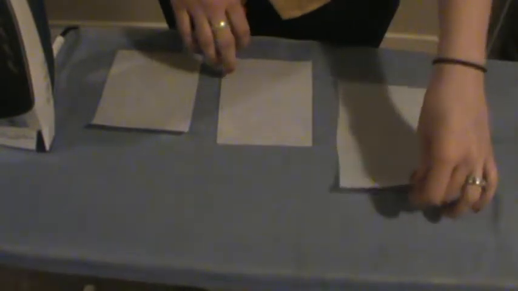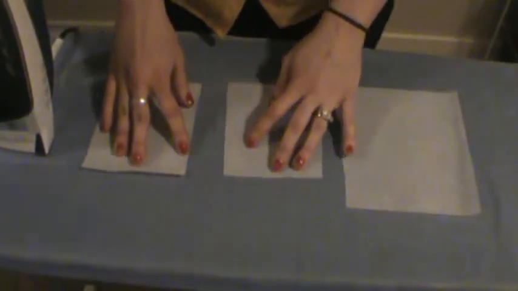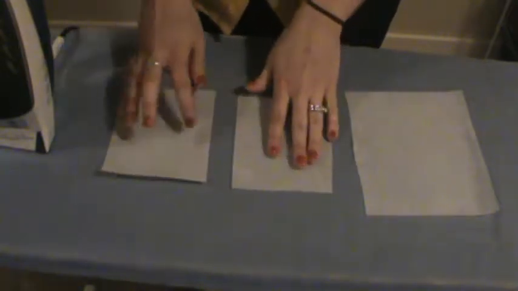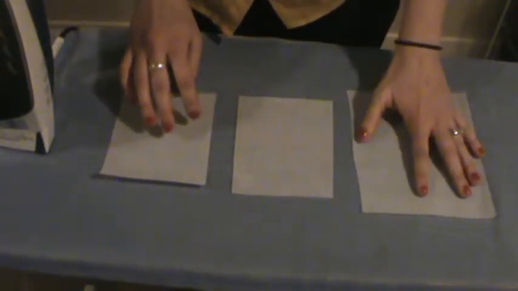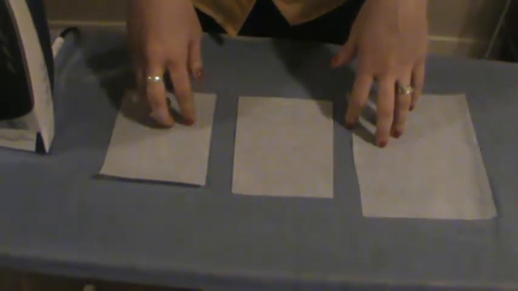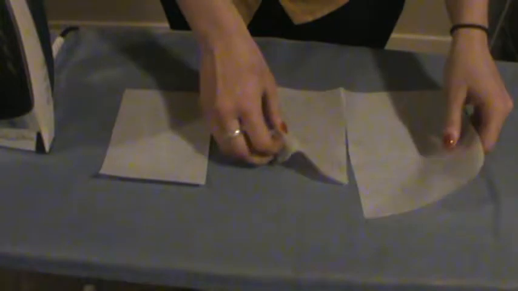The other thing that you need to consider is there are also different weights of interfacings. There's a lightweight interfacing, a mid-weight interfacing, and a heavy interfacing. When choosing interfacing to go on your fabric, you should choose an interfacing that is the same weight as your fabric or a little bit lighter. And so right now I'm going to show you how to apply fusible interfacing to a medium weight fabric.